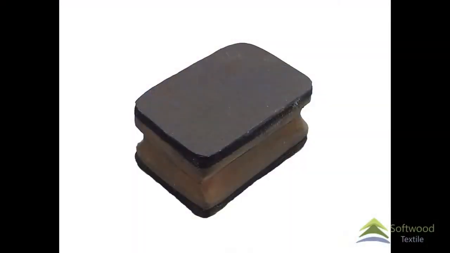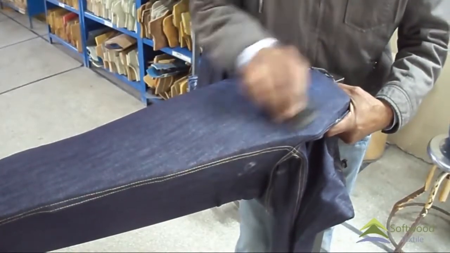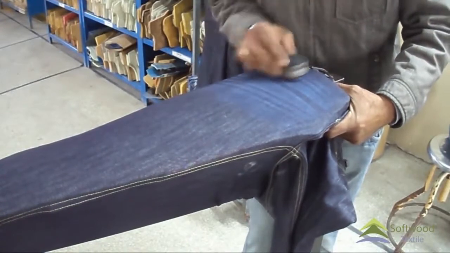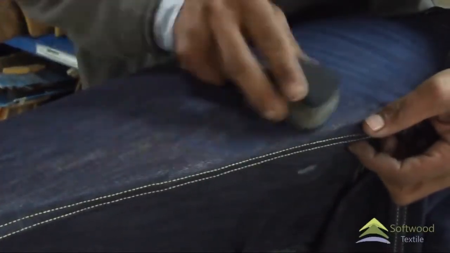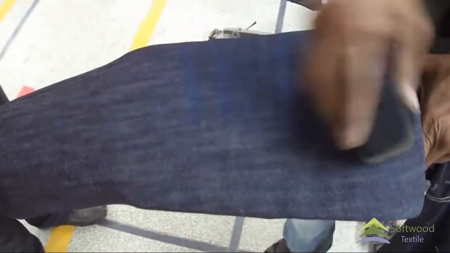The whiskers are developed with the help of this block. An emery paper having fine grains is attached on one side of the block. The block is rubbed against the surface of the garment in the warp direction. Same operation is followed for the whiskers on the back knee as well.